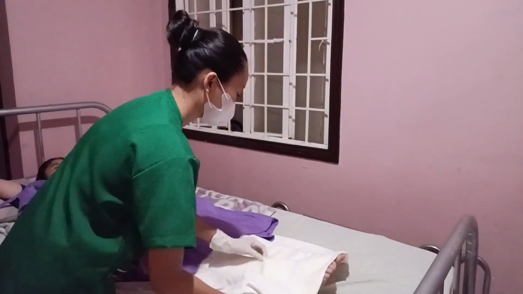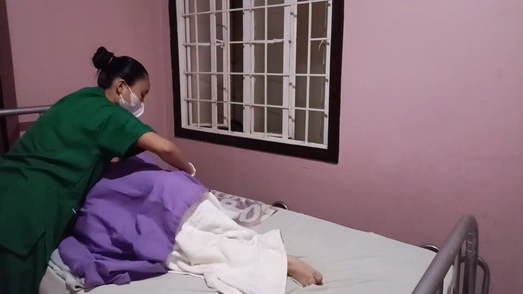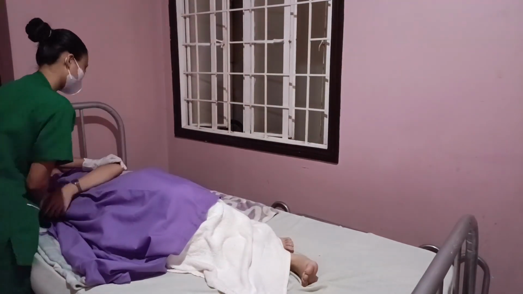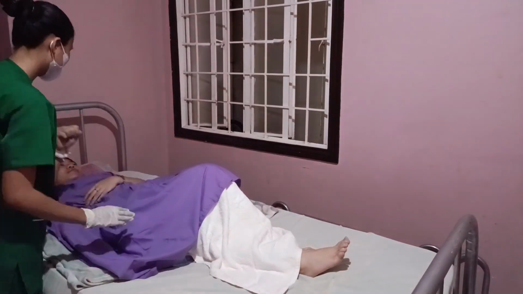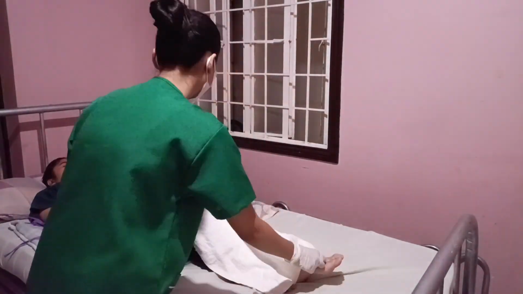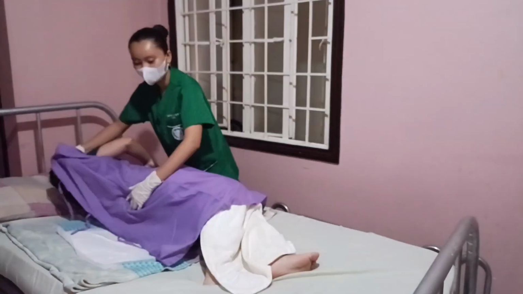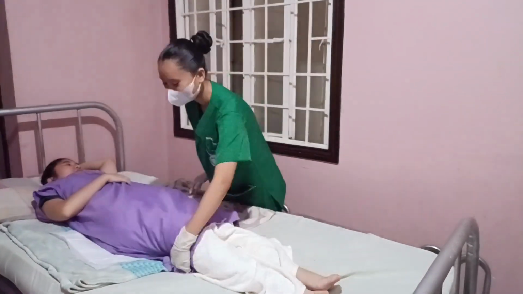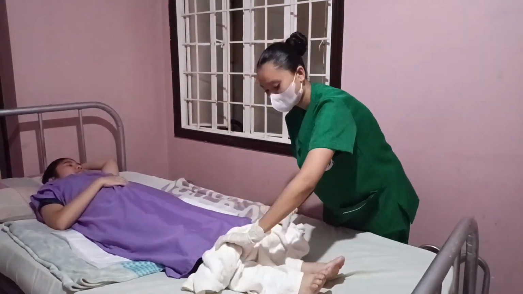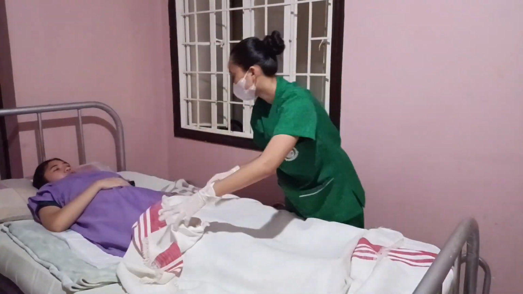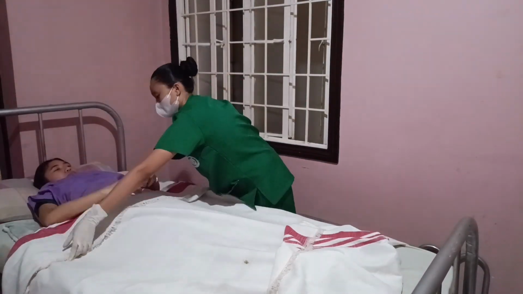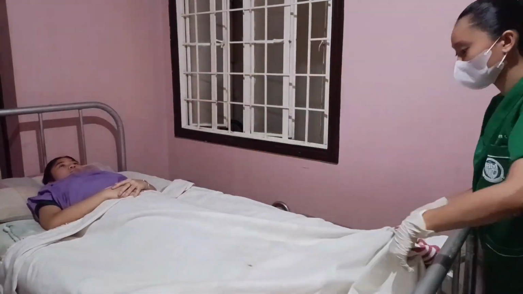Help the client put on a clean gown and pajamas, and assist the client to care for hair, mouth, and nails. Some people prefer or need mouth care prior to their bath. And lastly, we have to document the procedure.